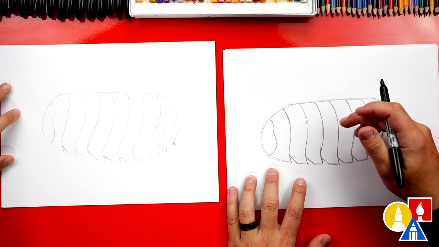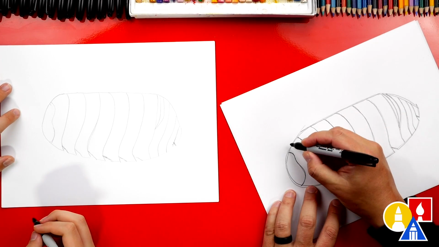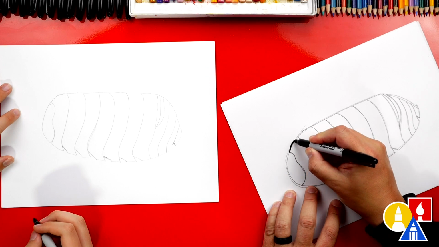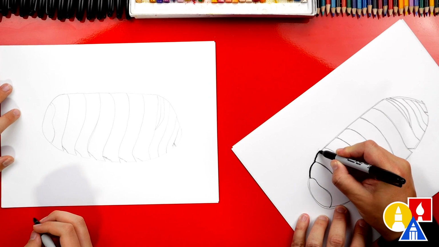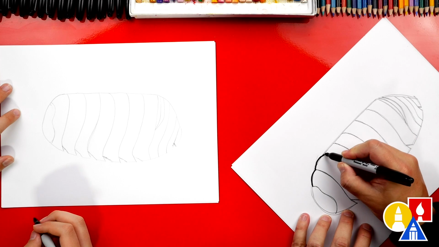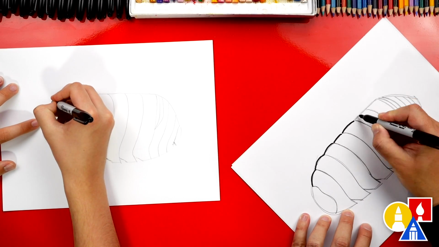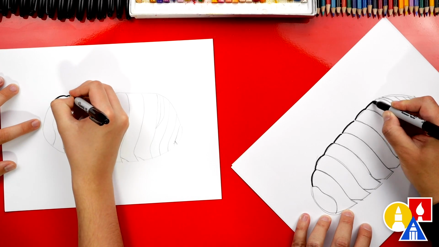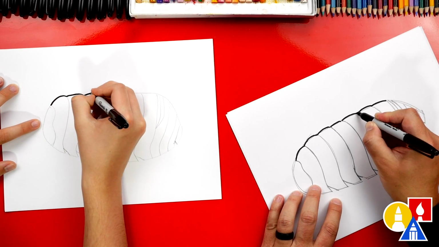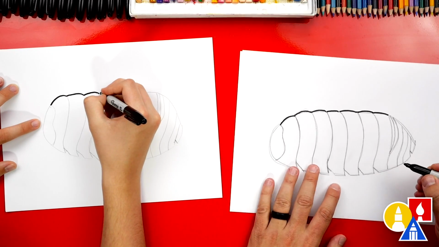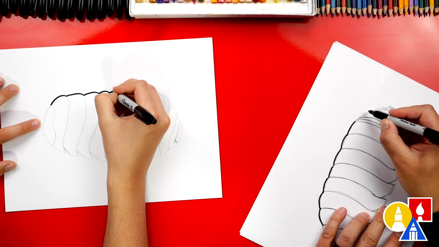Now, the one other thing that we're going to add with our Sharpie is we're going to add little bumps on the top. So right here in between each segment, we're going to just add a little bump like this to add more texture and more shape to our pill bug. Now this part we are going to fast forward, but you guys can pause the video to take extra time to ink in your pill bug.